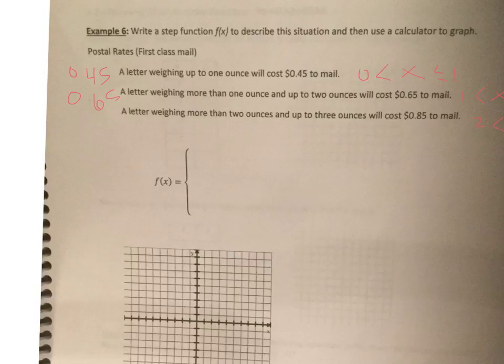And anything between 2 and 3 ounces will always be 85 cents. Those are your 3 equations. So in your function, you're going to have an equation that says 45 cents, an equation that says 65 cents, and an equation that says 85 cents.